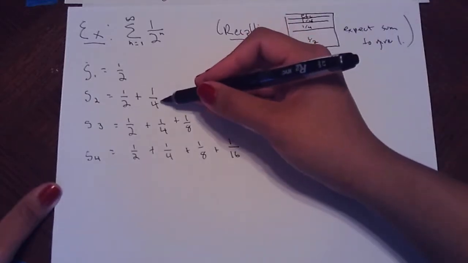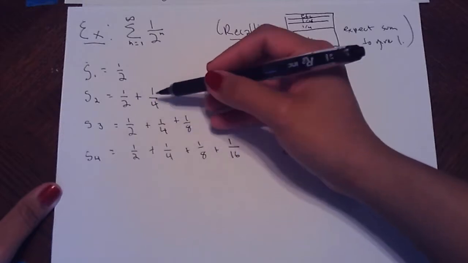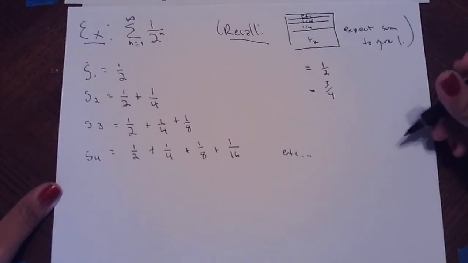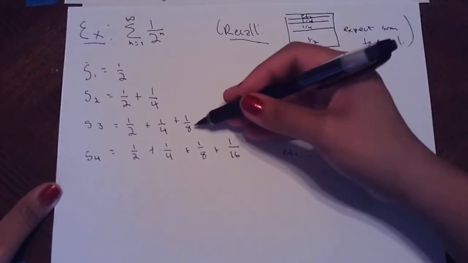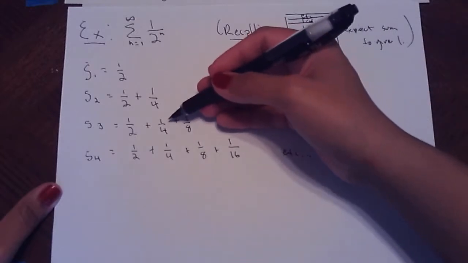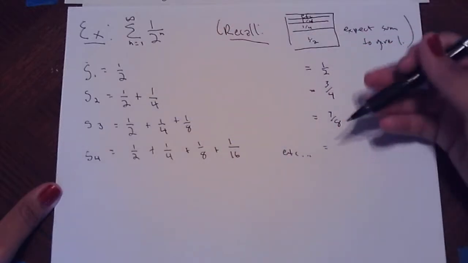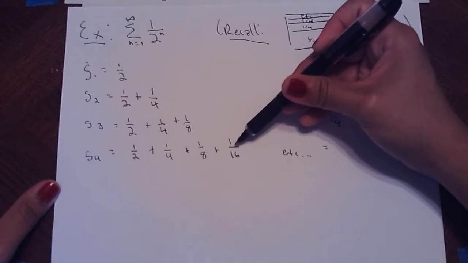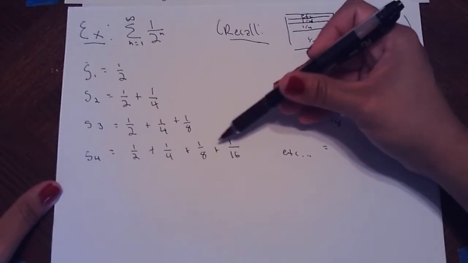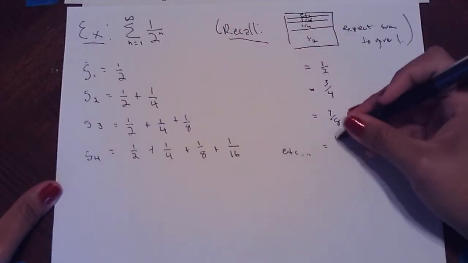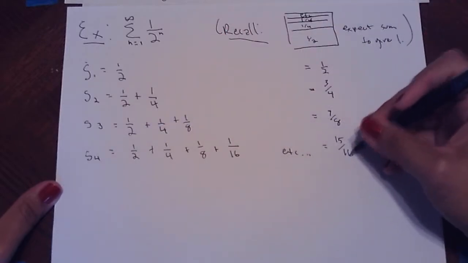My common denominator here is 4. This is 2/4 plus 1/4, so I get 3/4. My common denominator here is 8. This is 1/8 plus 2/8 plus 4/8, so I get 7/8. My common denominator here is 16, so I get 1/16 plus 2/16 plus 4/16 plus 8/16, and this is going to give me 15/16.